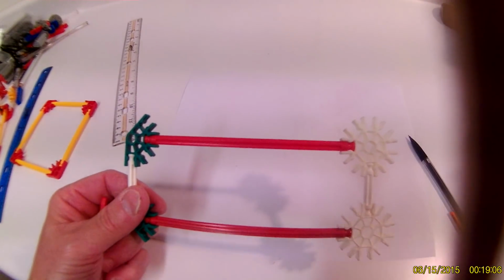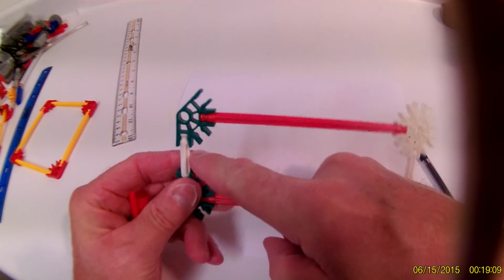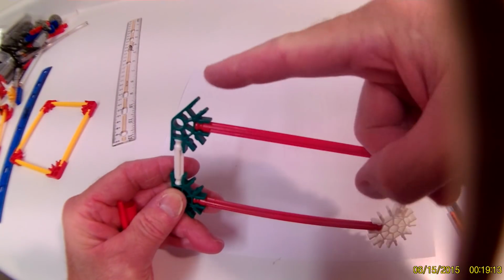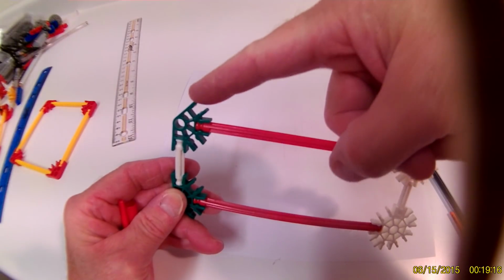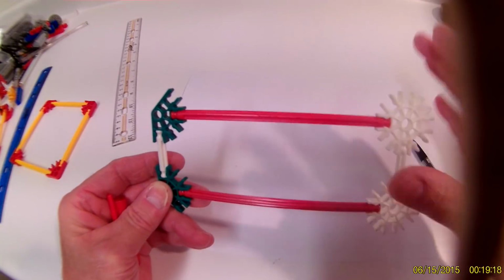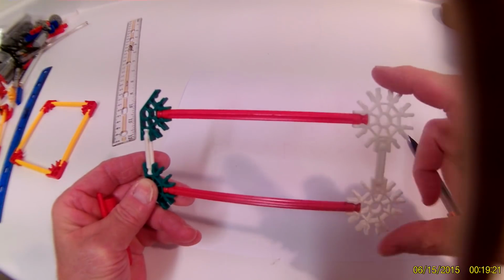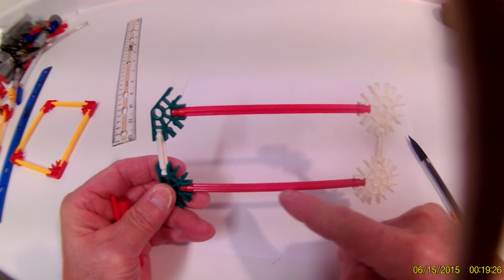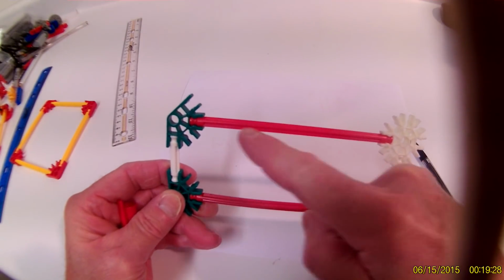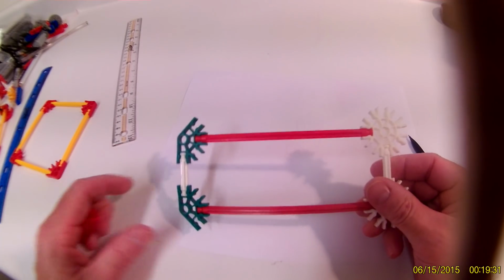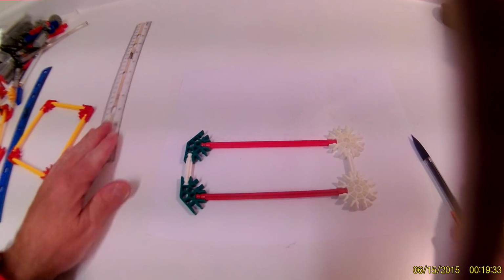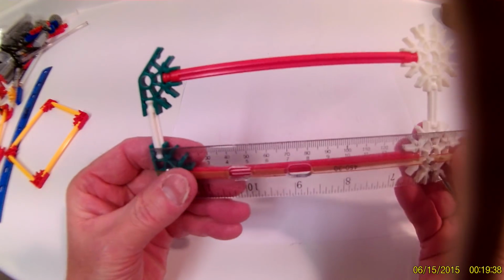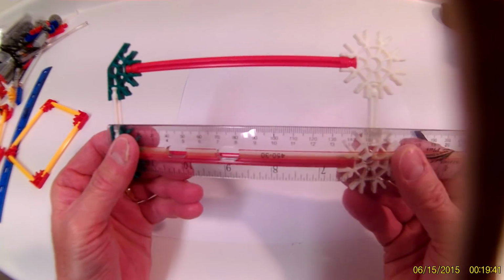Now, when you go to measure this, and you want to find the area of this basic rectangle right here, okay, you're not going to measure way out here to the edge of the connector. It just wouldn't make any sense. Nor would you measure out here, because that's going to give you a bigger area than you really have. All you really want is the area formed by the rods, okay, right through here.